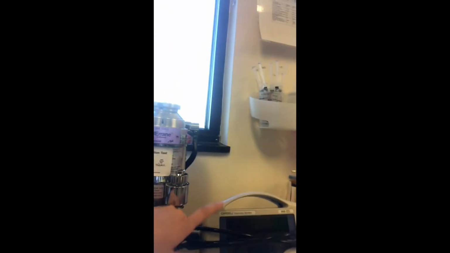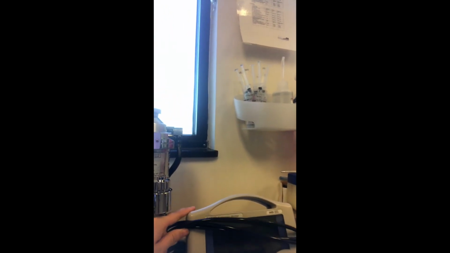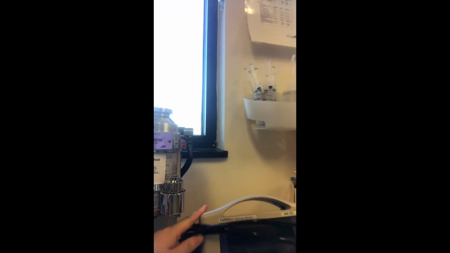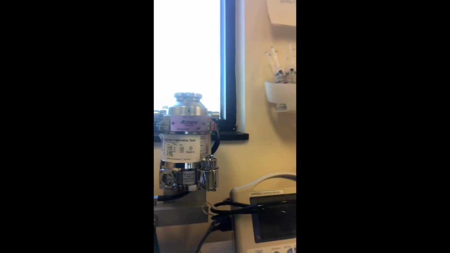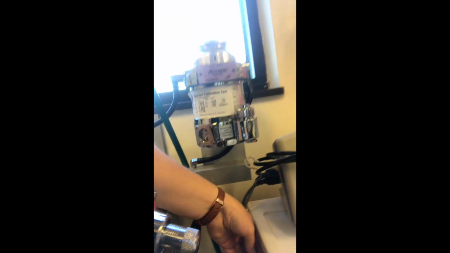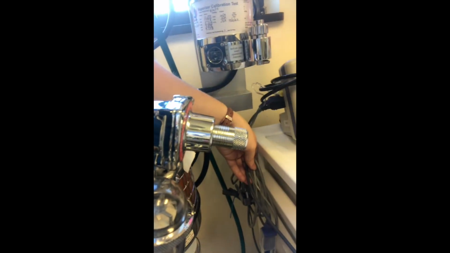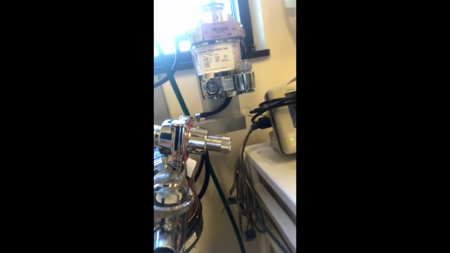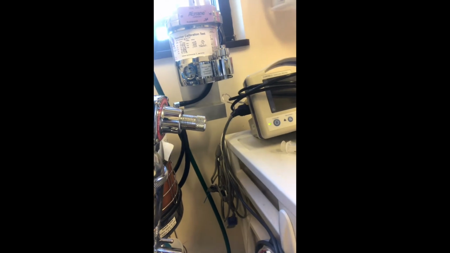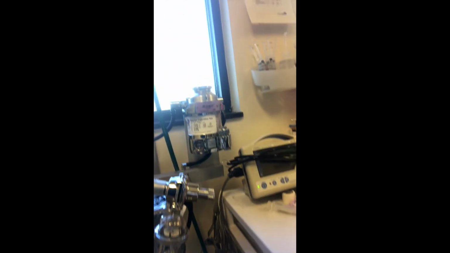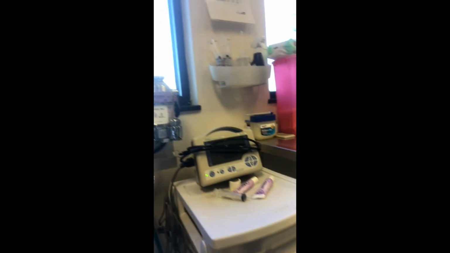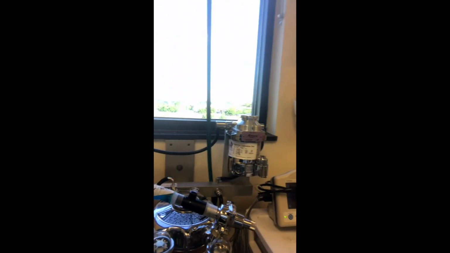We have our Cardell here that does our ECGs, all of our monitoring and things like that. Our SpO2 clip is down here, our ECG clips, and then our CO2. We also have our blood pressure cuffs that also connect there.